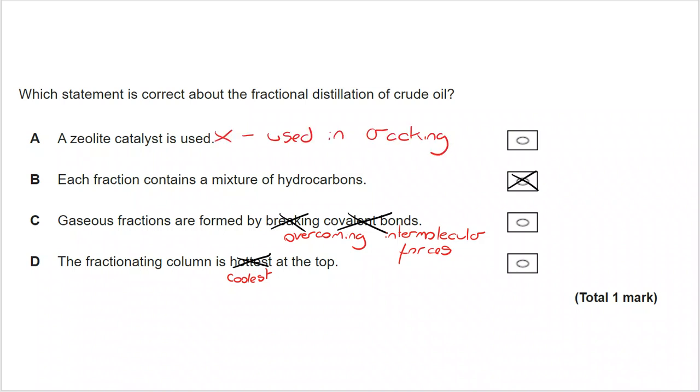If I go to A, a zeolite catalyst is used. This is quite a common potential error because people do tend to put together cracking and fractional distillation when they're not so confident. Zeolite is used in cracking. Cracking is where longer chains are broken down into shorter chains. Fractional distillation is where we separate out the chains. So, correct answer is B.